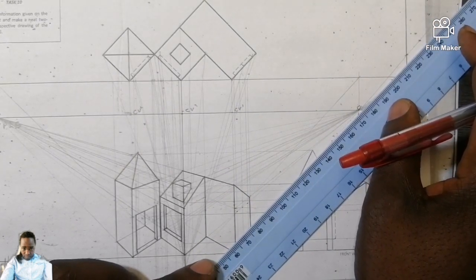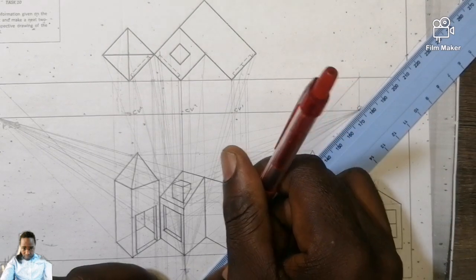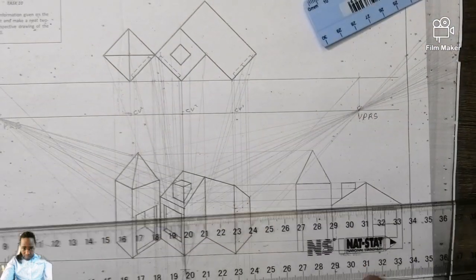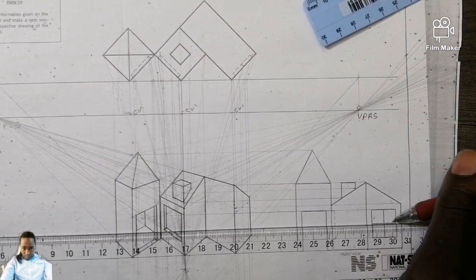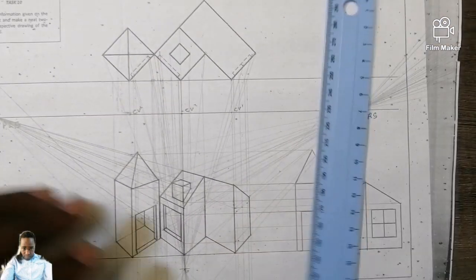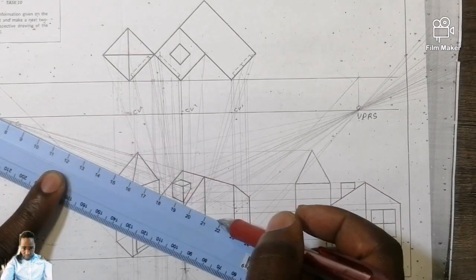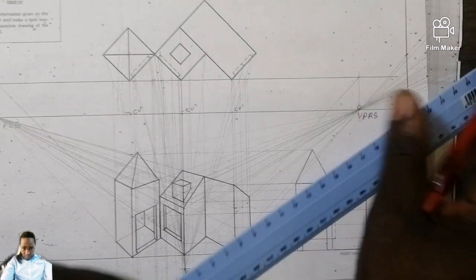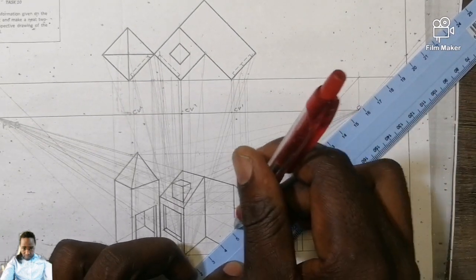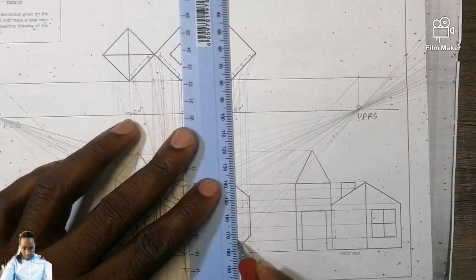There you go. The middle one. From there, the vanishing point of your left hand side and the vanishing point of your right hand side. There you go.